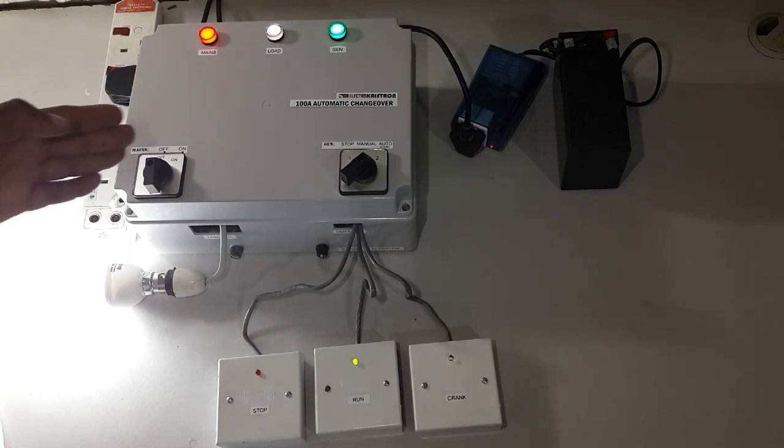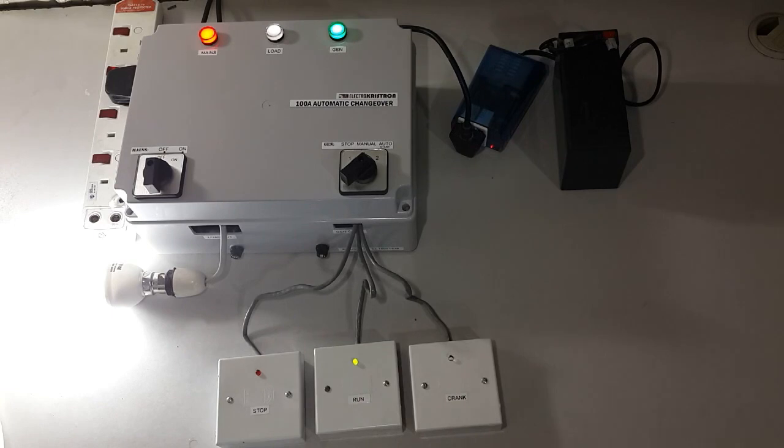Okay, this automatic changeover is so versatile, you can use it with any type of generator ignition system that your gen may have, which means that it will control your generator, whatever type of generator it is, based on certain conditions, and I'm going to explain those conditions to you now.